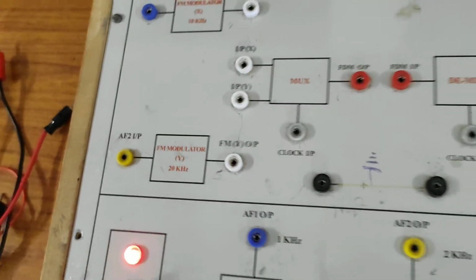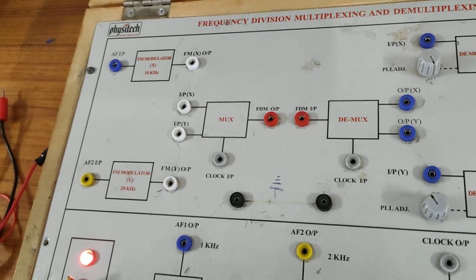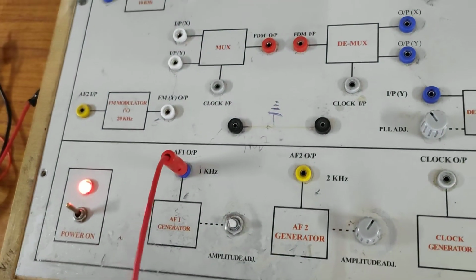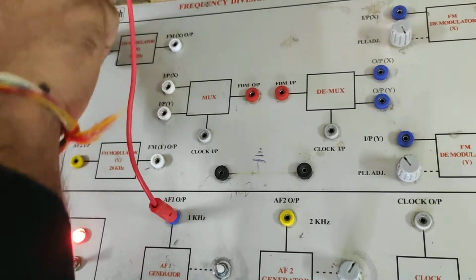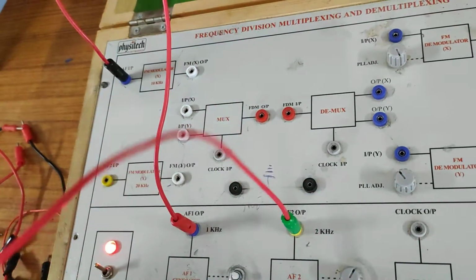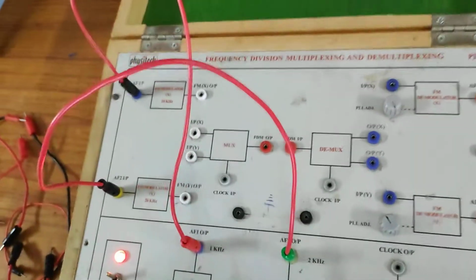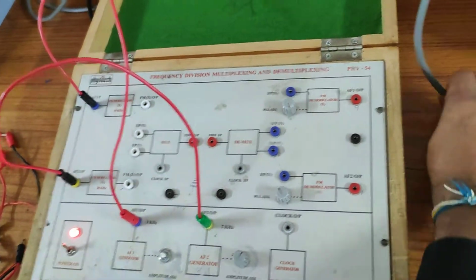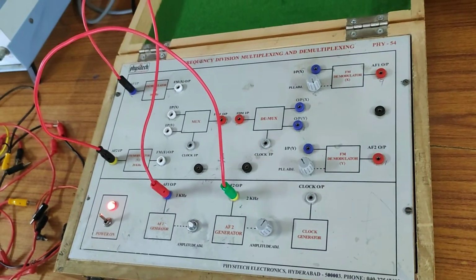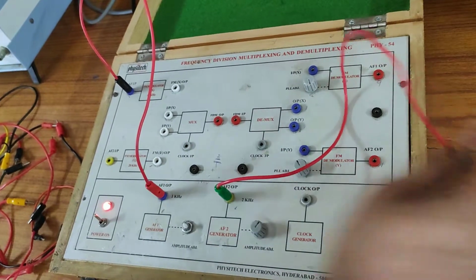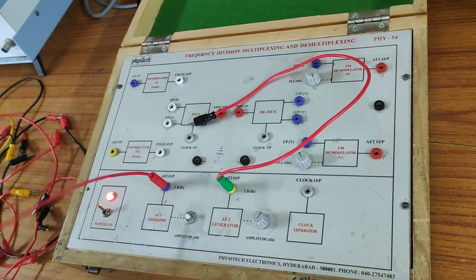Before supplying AF1 and AF2, let us check the outputs. After ensuring the outputs from the AF1 generator and AF2 generator, only then do we supply them to FM modulator 1 and FM modulator 2.